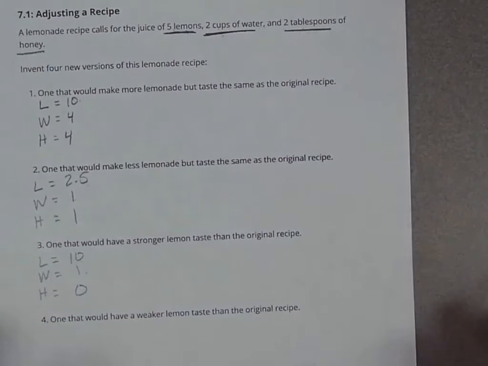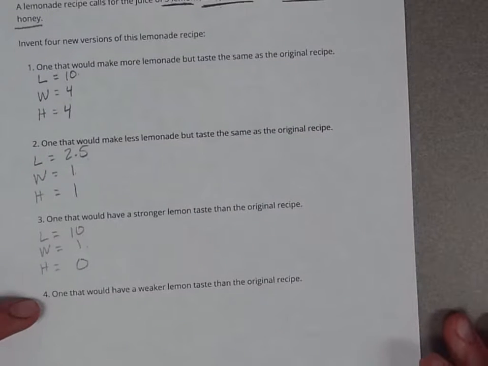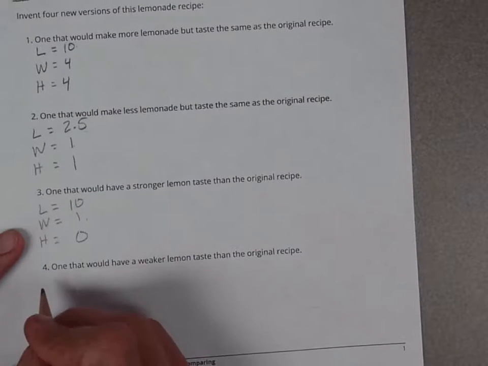All right, there you go. That works. Okay, very strong, very strong. Now, I want to hear from Emma. What is your recipe that would make a lemonade that has a weaker lemon taste?